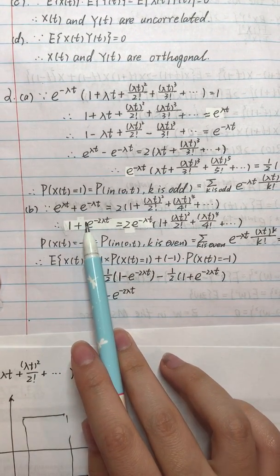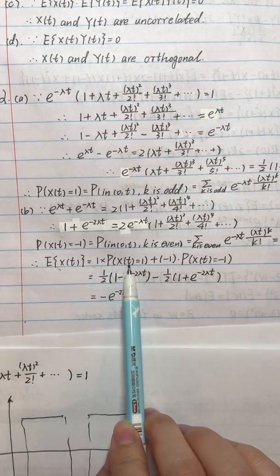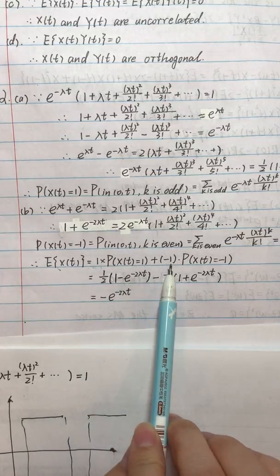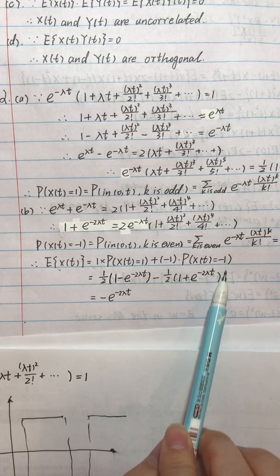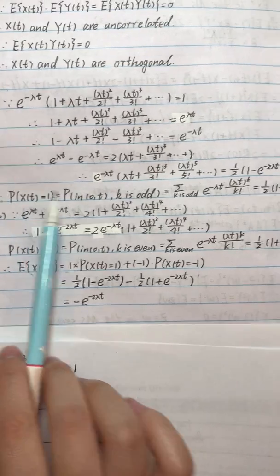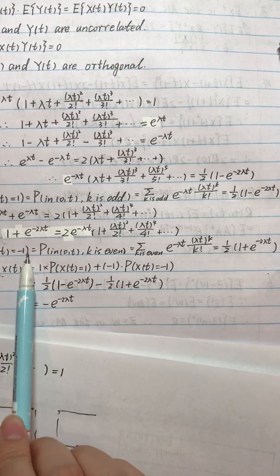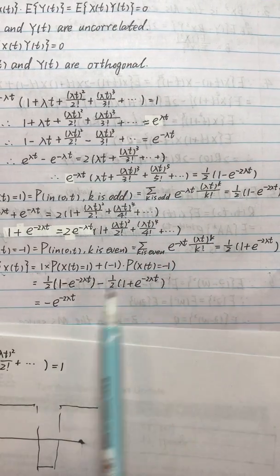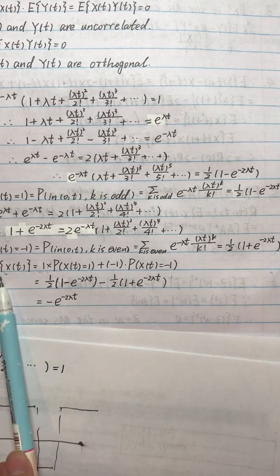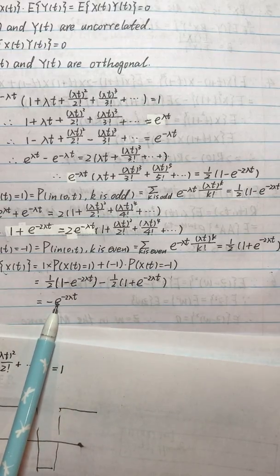In problem B, we know that the expectation equals 1 multiplied by the probability that xt equals 1, minus 1 multiplied by the probability that xt equals minus 1. And this part we have already calculated. Similarly, the probability that xt equals minus 1 equals this one. And it's very similar to the first problem. And we will get the answer that the expectation of xt equals minus e to the power of minus 2 multiplied by lambda multiplied by t.